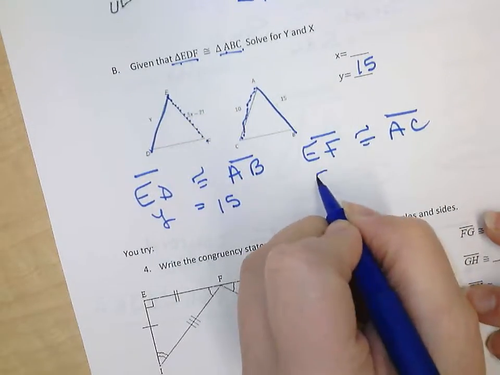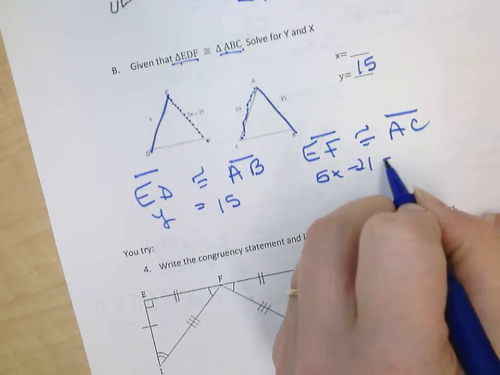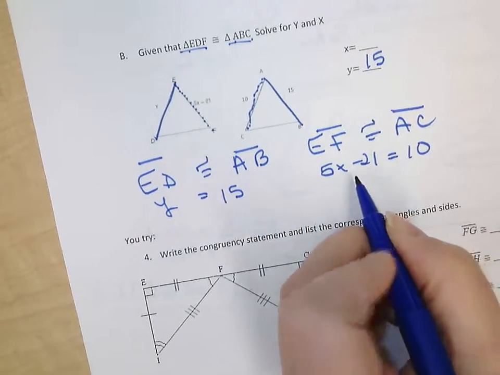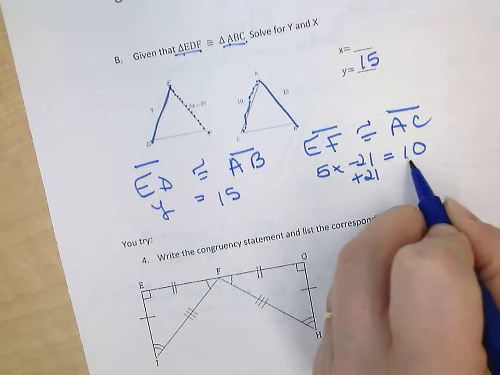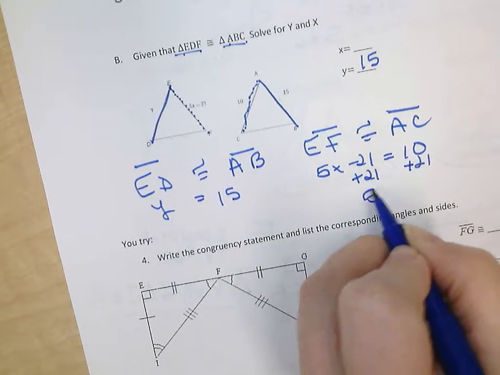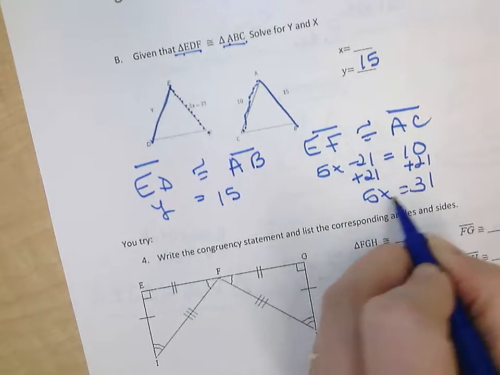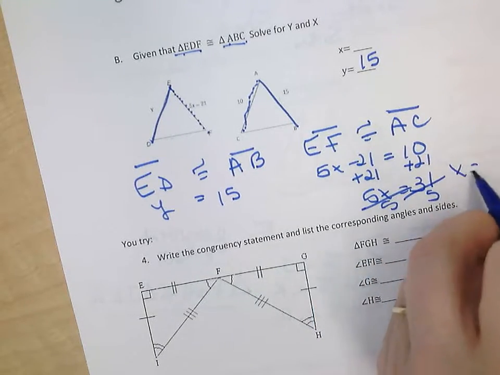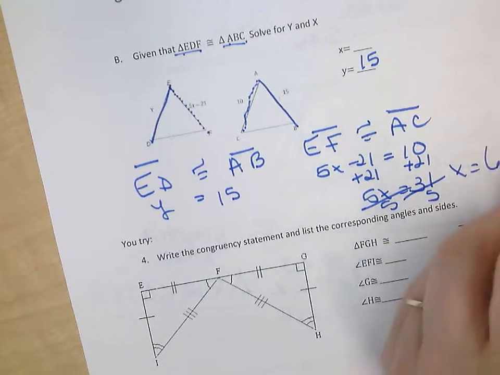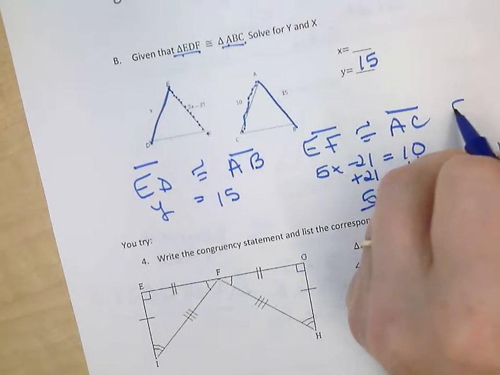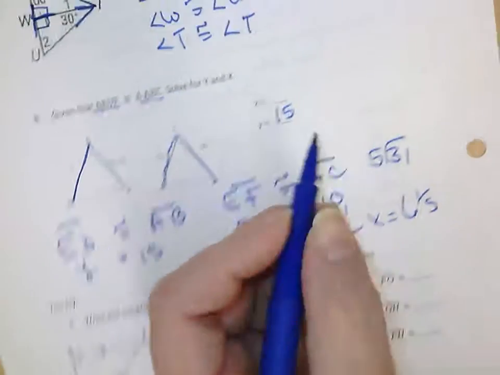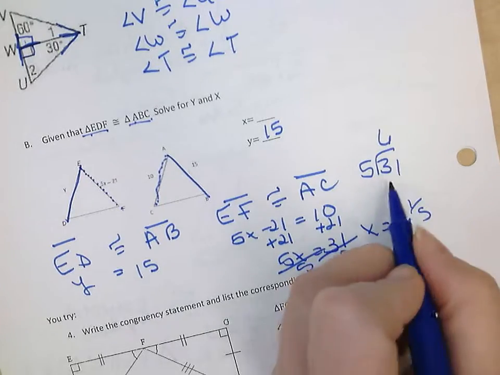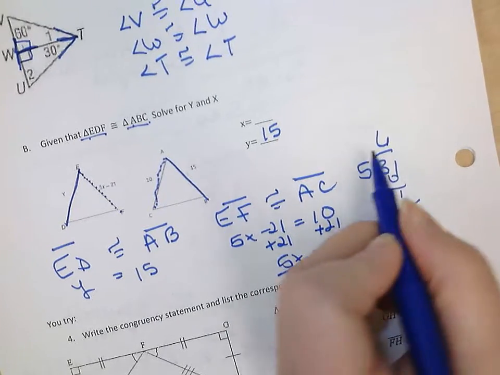So we have 5x minus 21 is equal to 10. We solve this equation: 21 plus 21, 5x equals 31, divide by 5. X equals 6 1/5.